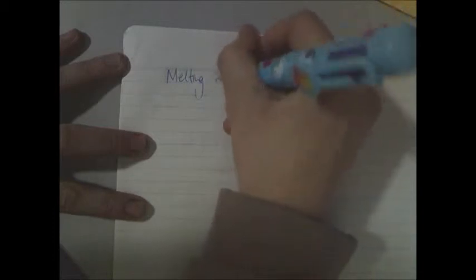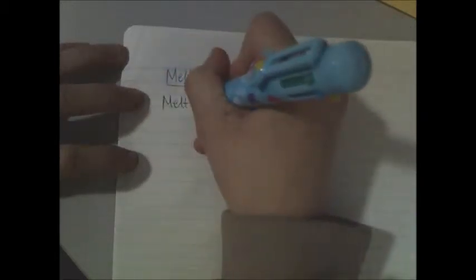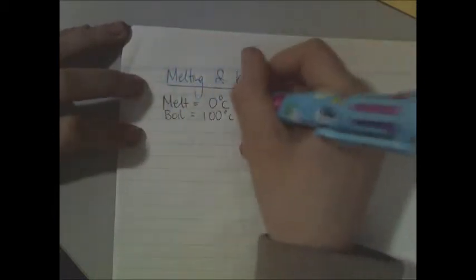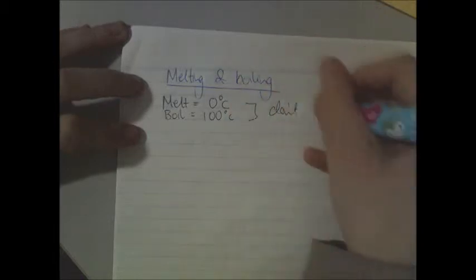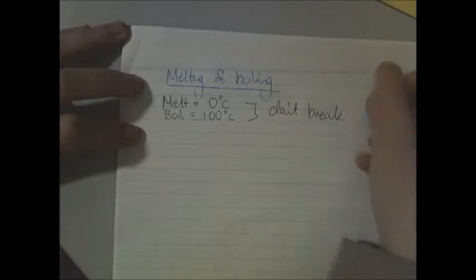So, we've got to talk about melting and boiling. Okay, so when you melt, like you melt water at 0 degrees Celsius, turns into a liquid. And when you boil water at 100 degrees Celsius, you don't break covalent bonds.